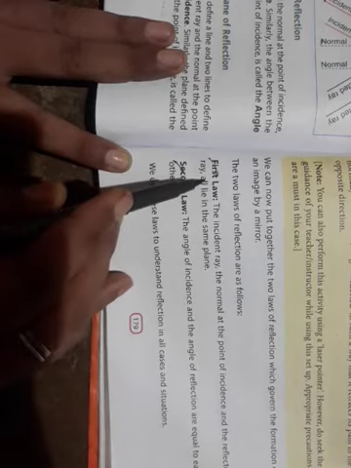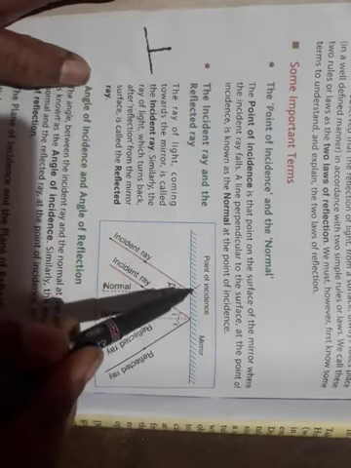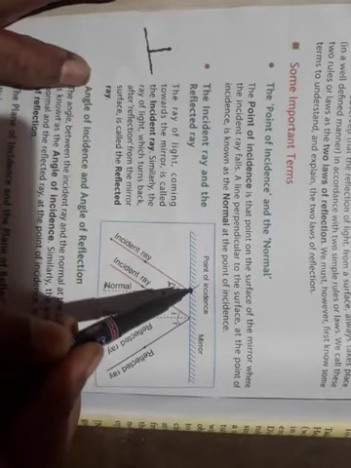Now, first law and second law. The incident ray, the normal at the point of incidence, and the reflected ray all lie in the same plane. This is the first law. You can see in this figure, the incident ray, reflected ray and normal all lie on the same plane. Try to understand this point.